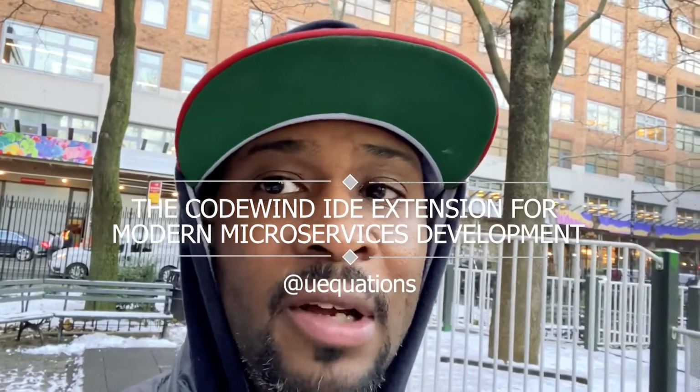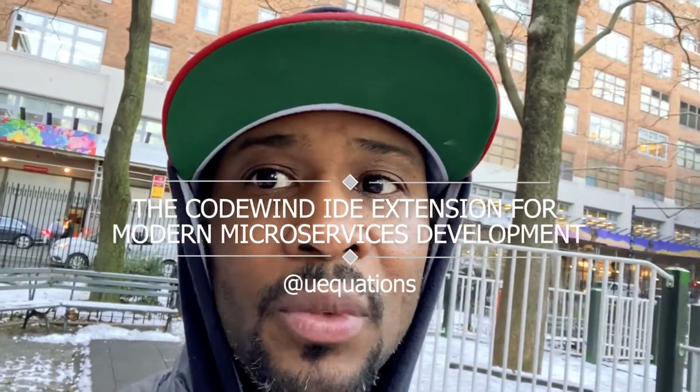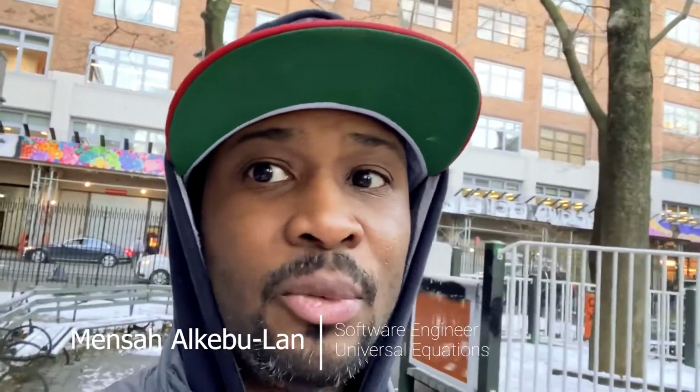That's the JVM developers, Spring Boot, MicroProfile, my Node.js developers, my Python Flask, et cetera, Swift. Whatever you're doing. Generally, with the current emphasis on modern microservices development, which generally includes cloud and application containerization, the question always arises: what should our local development environments look like? And for many of us, recently, it's included an extension called Codewind.